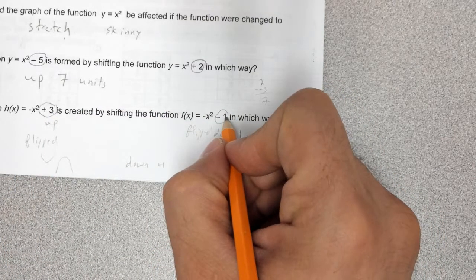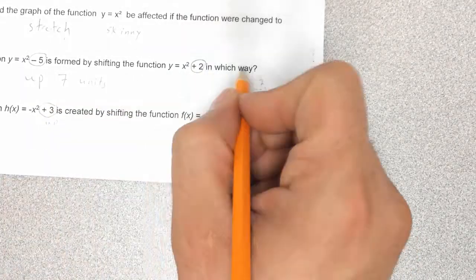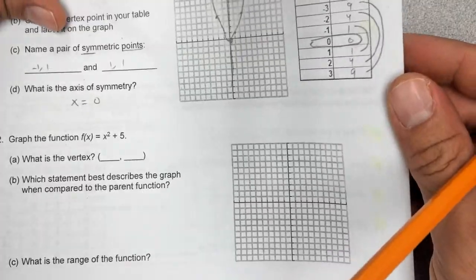You always do the new one, subtract it from the original. That tells you where you end up at. Again, these are really easy. You just have to do transformations.